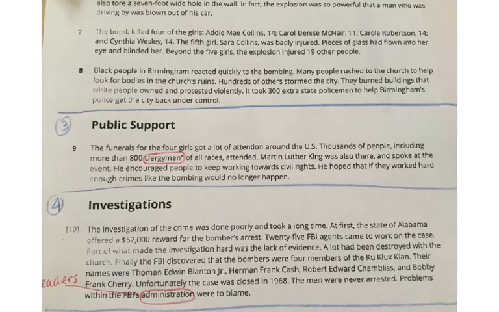Section 3 is very short. Public support. The funerals for the 4 girls got a lot of attention around the U.S. Thousands of people, including more than 800 clergymen of all races, attended. Martin Luther King was also there and spoke at the event. He encouraged people to keep working towards civil rights. He hoped that if they worked hard enough, crimes like the bombing would no longer happen.